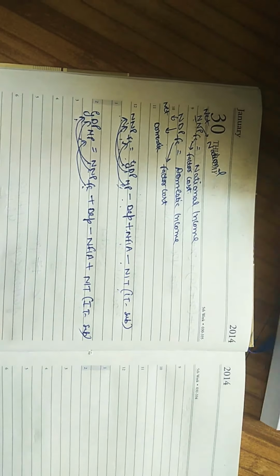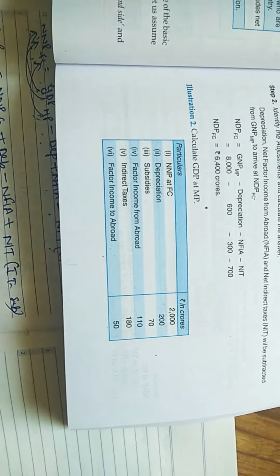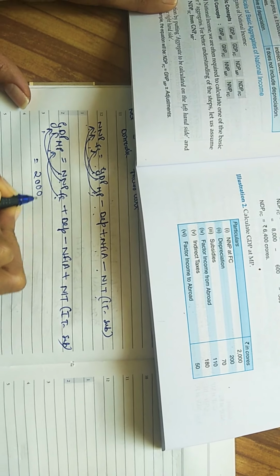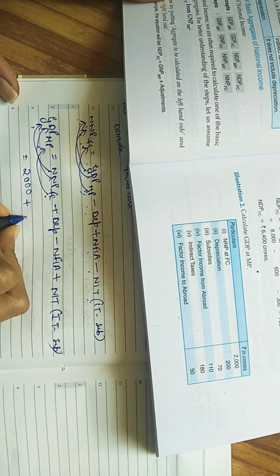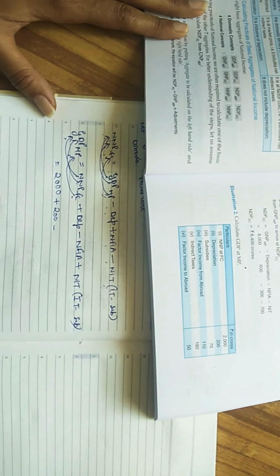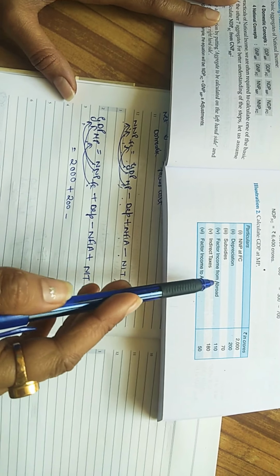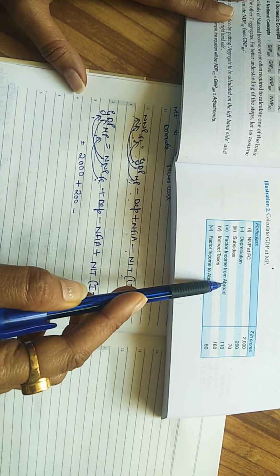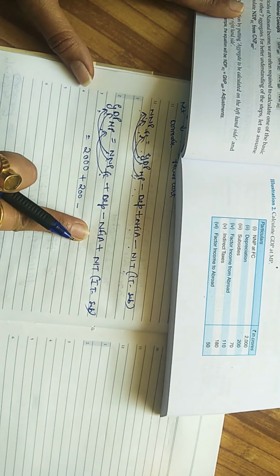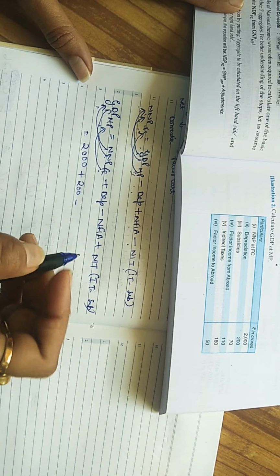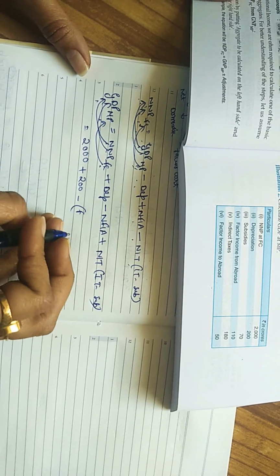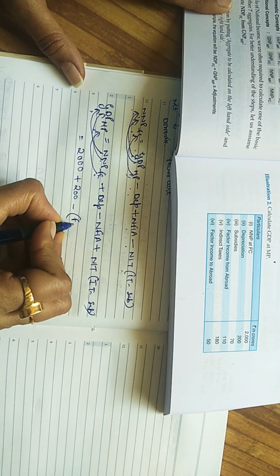Now look at the numerical once again. Here we can see, what is NNPFC? 2000 plus depreciation is 200 minus NFIA. What is NFIA? Net factor income from abroad. But here in the question, factor income from abroad and factor income to abroad are given. If net factor income from abroad is not given to us directly, we need to calculate the same. How do we calculate it? We need to apply the formula here.